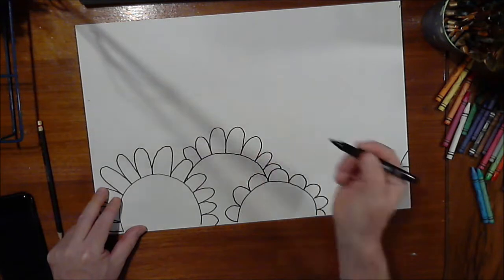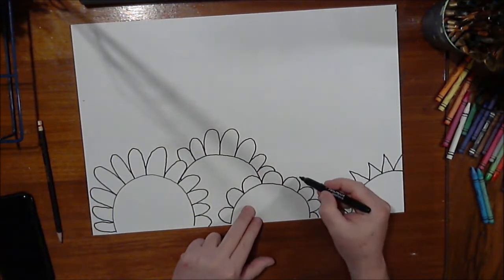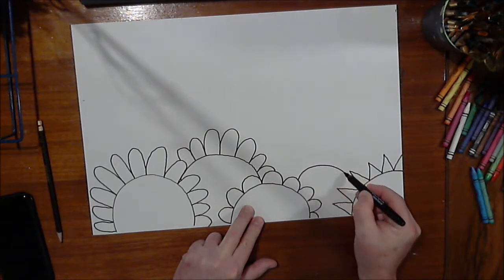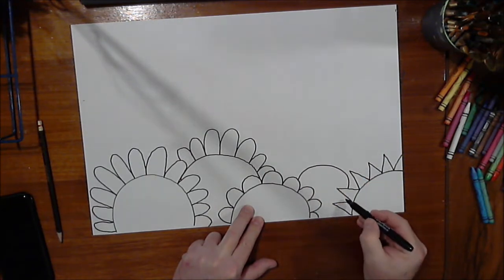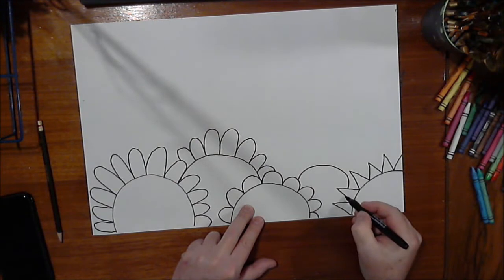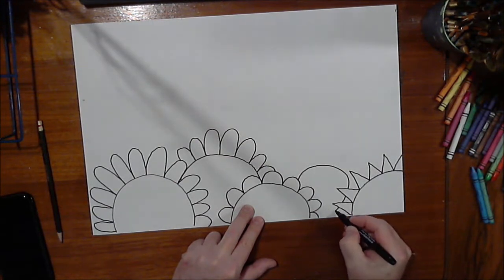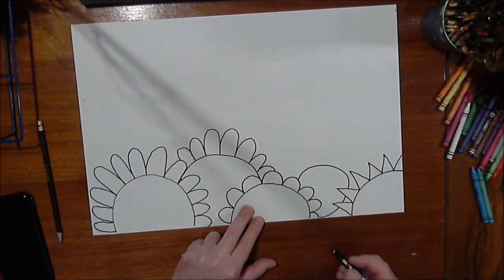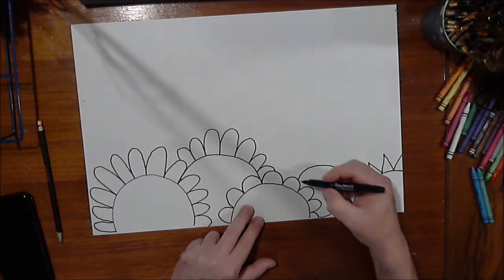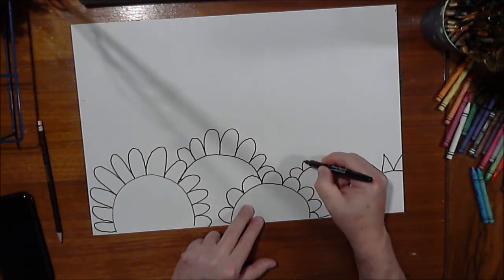And right there, I have to stop. And maybe I'm going to do a smaller one right here. A smaller one. And we have them running out of the page to create the illusion that it continues outside the page. And here's another smaller one. See how I did that overlapping right there behind the sunflower petals? And I'm going to add some petals to that one right here.